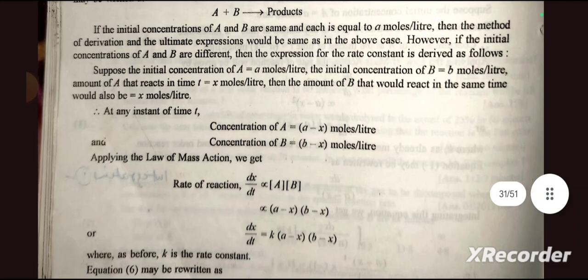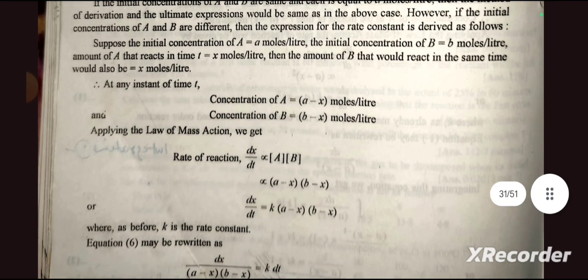However, if the initial concentrations of A and B are different, then the expression for the rate constant is derived as follows. Suppose the initial concentration of A is a mole per liter and the initial concentration of B is b mole per liter. The amount of A that reacts in time t is x mole per liter. Then the amount of B that would react in the same time would also be x mole per liter.